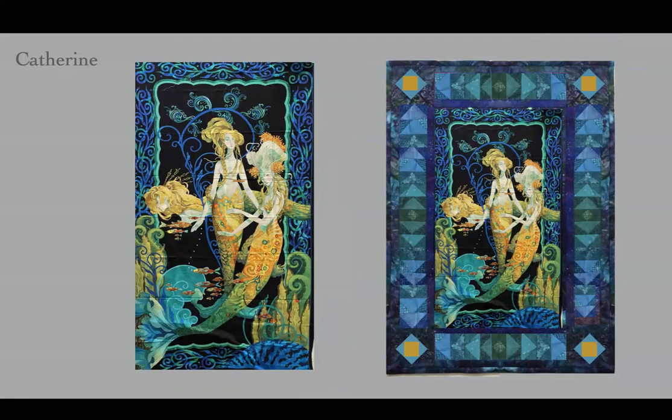So she found this amazing mermaid panel on the left, which I absolutely love. I mean, it's so artistic and awesome. And so what she's going to do is the flying geese around it. And notice how those flying geese are low contrast. They're kind of middle to middle light to middle dark values. There's nothing in the outside frame there that's as light as the lightest lights in the center panel or as dark as the darkest darks.